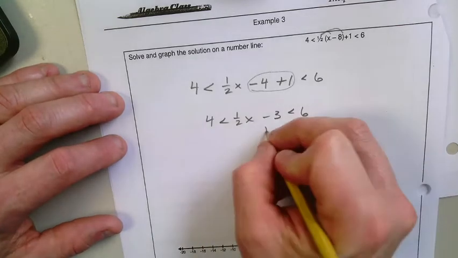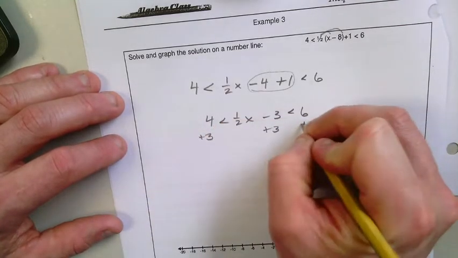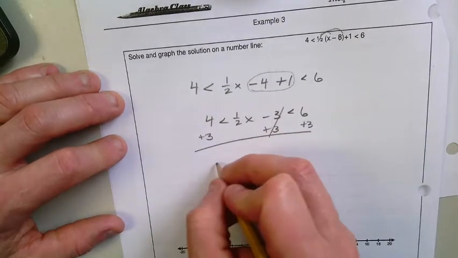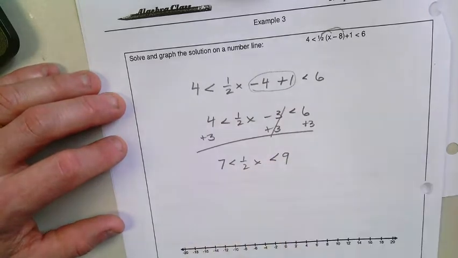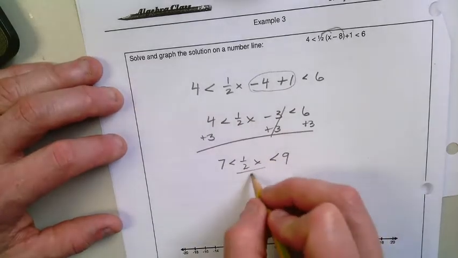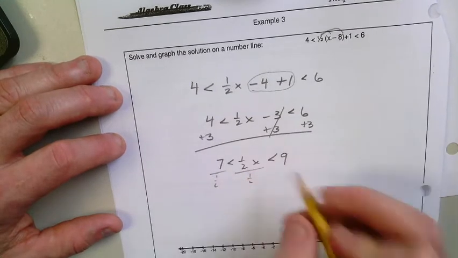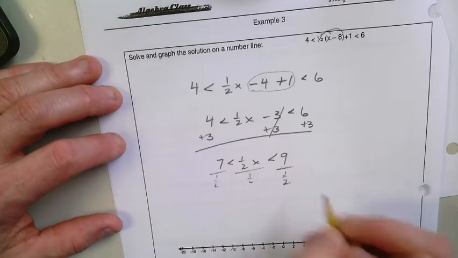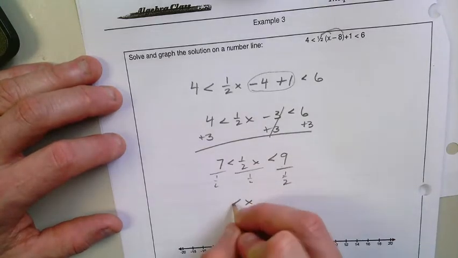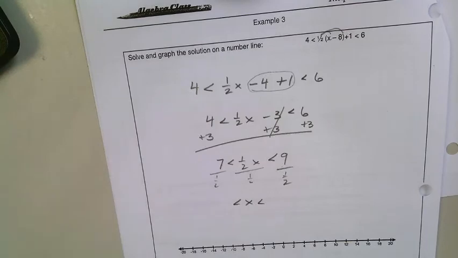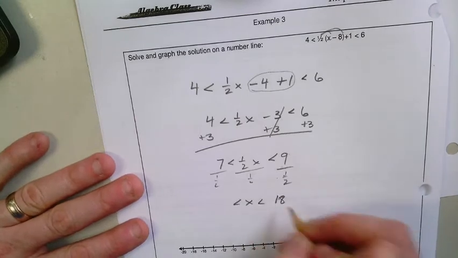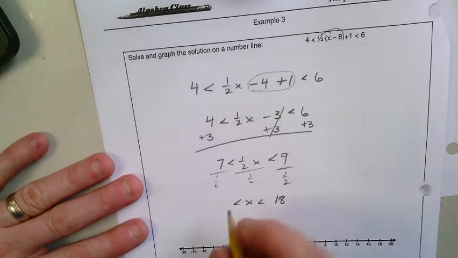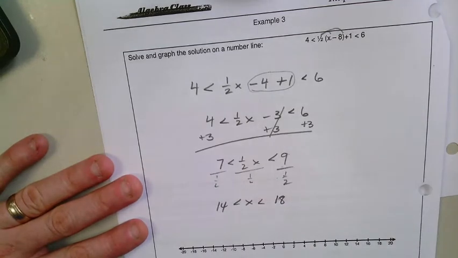I'm then going to add 3 to all the different parts. And then I'm going to divide everything by half. Now from here, dividing by half, how many halves are in 9? There would be 18. How many halves are in 7? There would be 14. So it's going to be between 14 and 18.